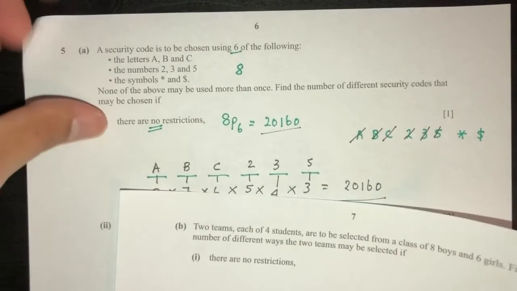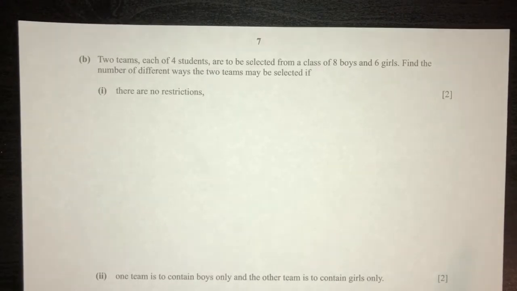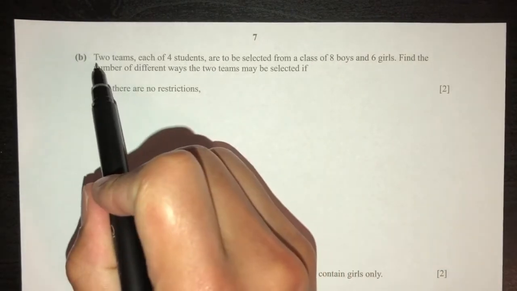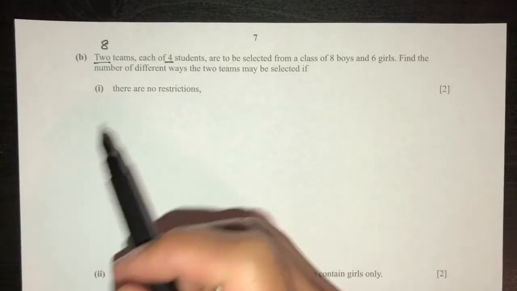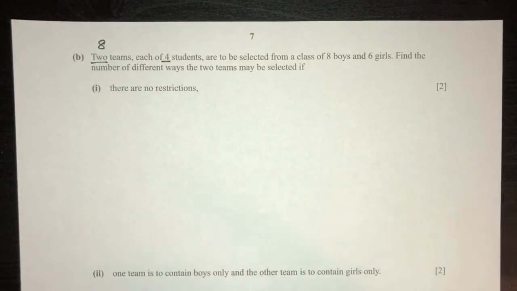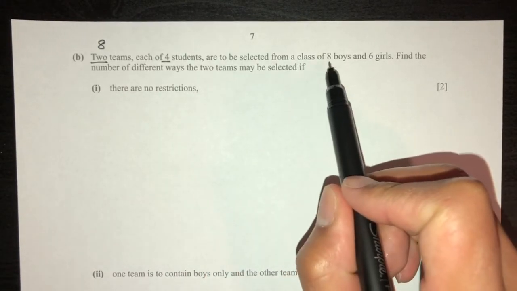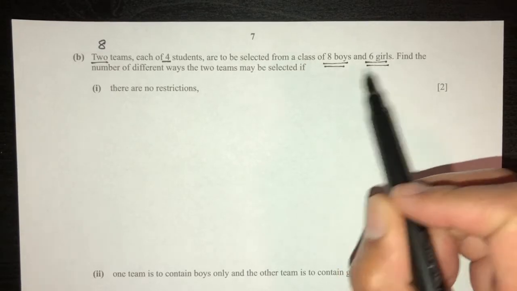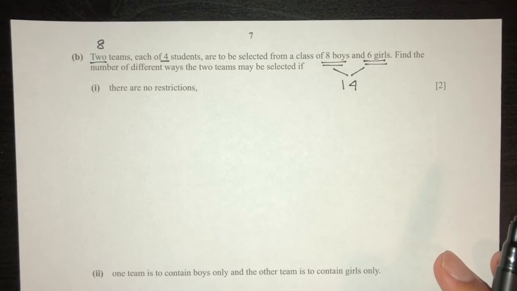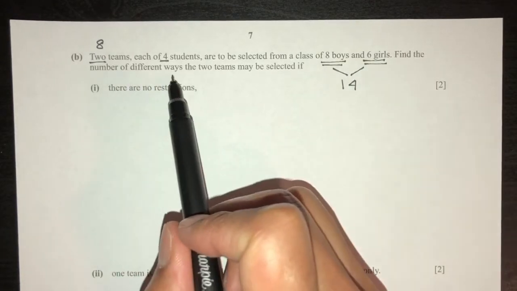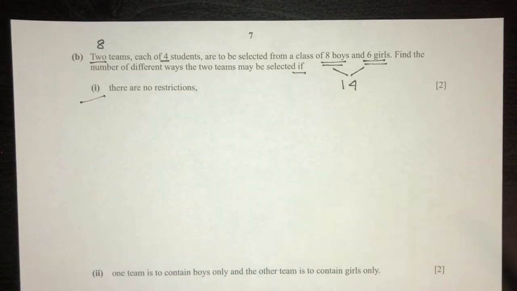Part A. Okay. Now for part B, so we have 2 teams, each of 4 students. So we are trying to make 2 teams of 4. So basically, we need 4 in each team, right? They are supposed to be selected from a class of 8 boys and 6 girls. So if you add them, you will have 14 people to choose from. Find the number of ways the 2 teams may be selected if, first one, there's no restriction.